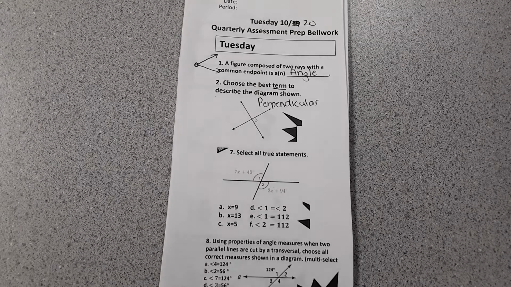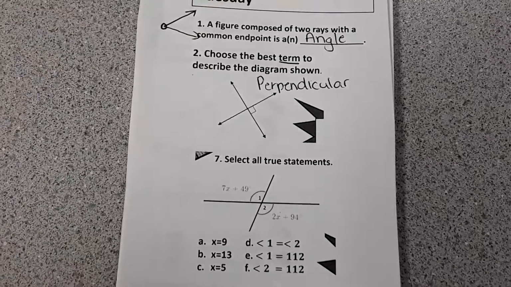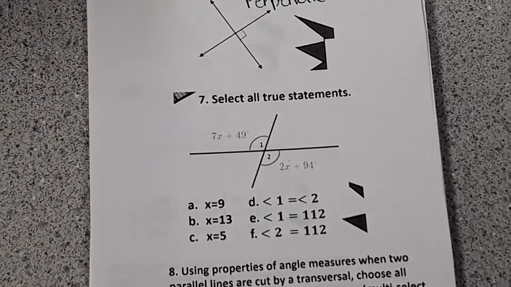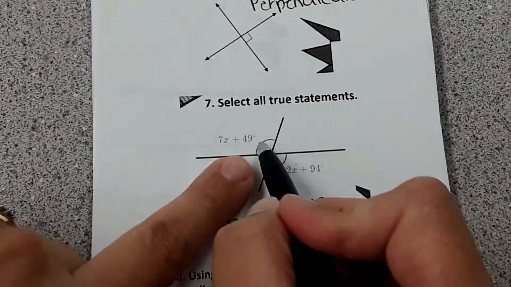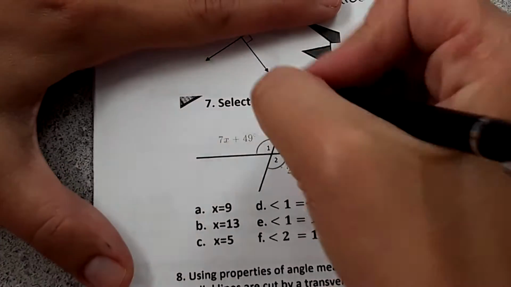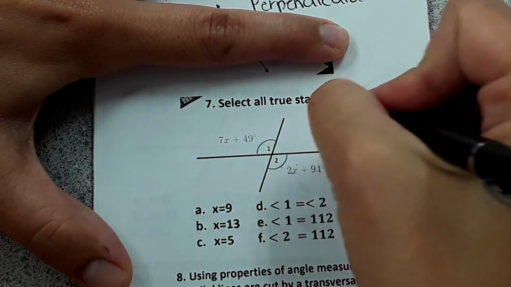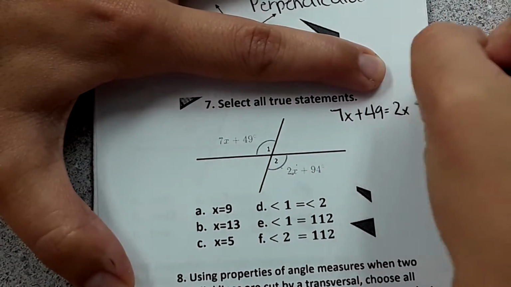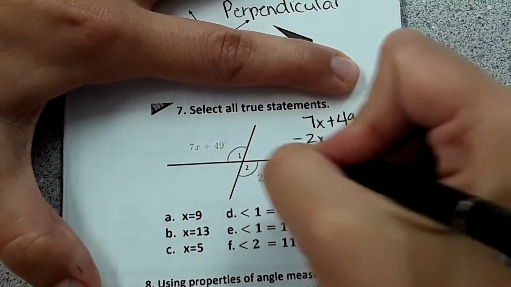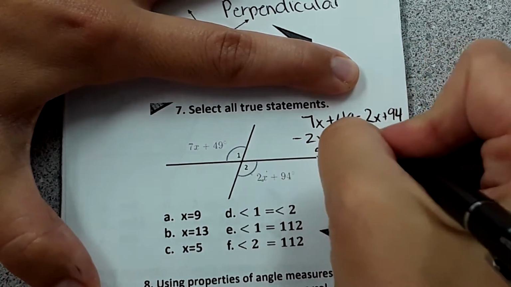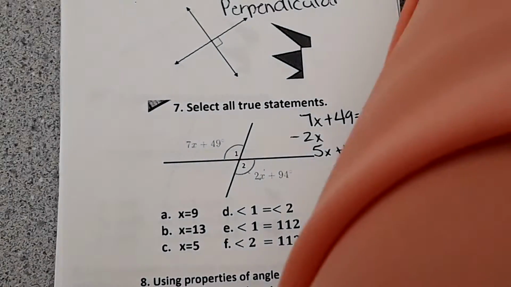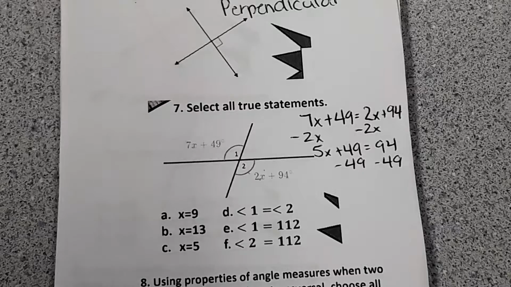Okay, number 7, it says select all true statements. There will be some multi-select questions on the quarterly assessment. So here it shows 2 intersecting lines, an expression for each of these vertical angles. We know vertical angles are congruent, so we can set these expressions equal to each other and solve for x. 2x plus 94. And then I'm going to go through the steps to solve this. And you do need to have the work down on your paper if you don't have this work already. Write it down with me.